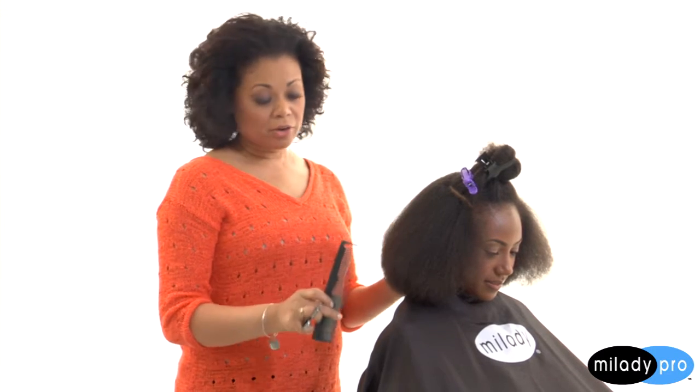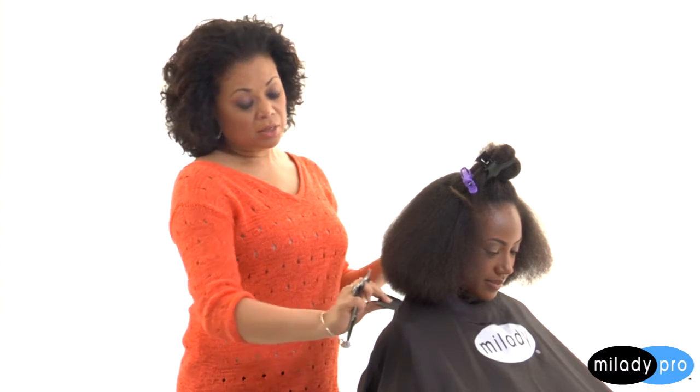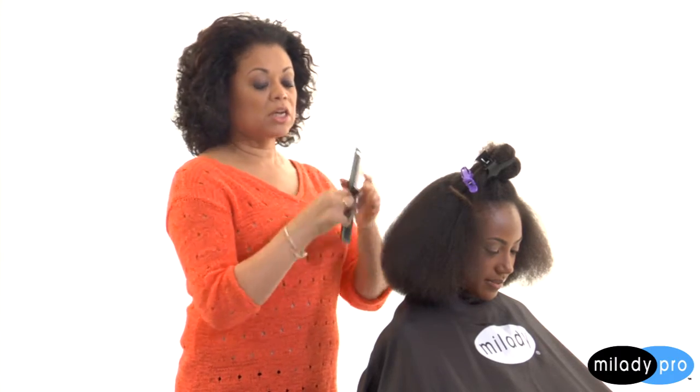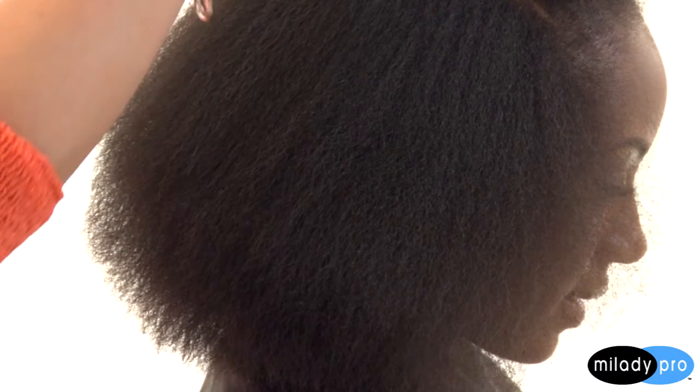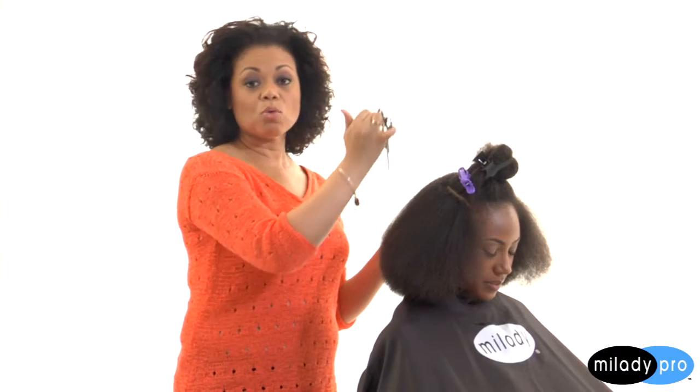This is a really important technique right here. I'm going to freehand the line again here, and I'm also going to cut into the hair to get this triangle out. And this is how you're going to take the triangle out without actually taking any length off of the hair.